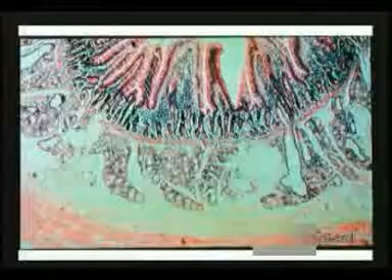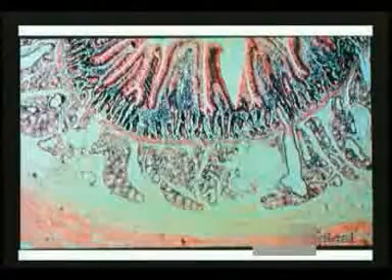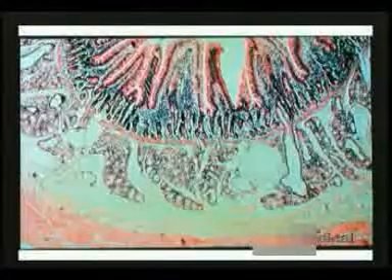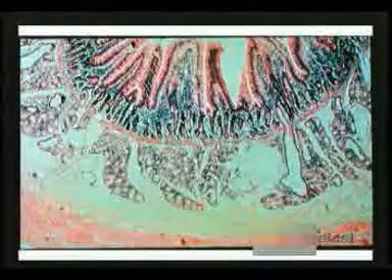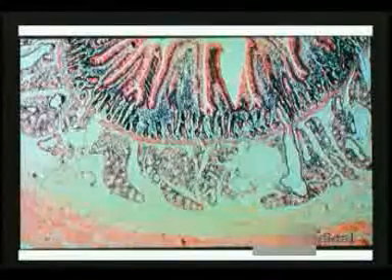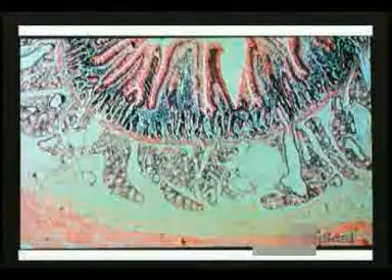Let's move down to an actual histologic section. We can see again quite dramatically a view of the duodenum. You can see again the villi and crypts of Lieberkühn, but the underlying submucosal glands of Brunner give this away as being a prominent section through the duodenum.